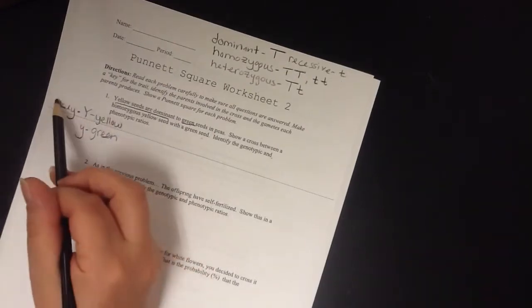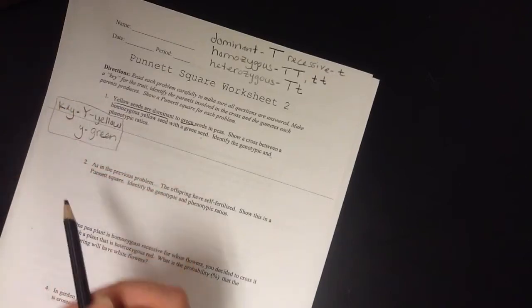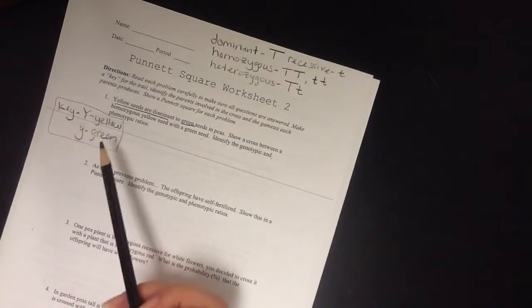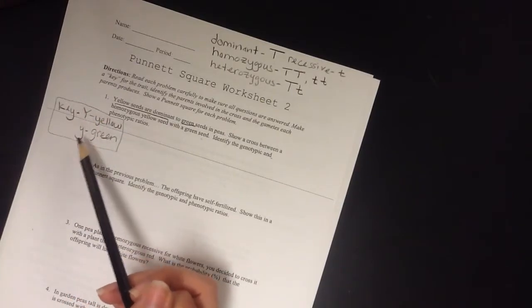Always make your key, okay? Students are skipping this part and they're getting the answer wrong. Please make a key before you start. That's the first step. Don't skip that part.